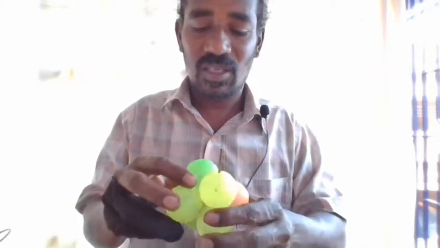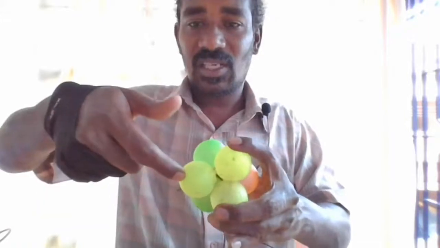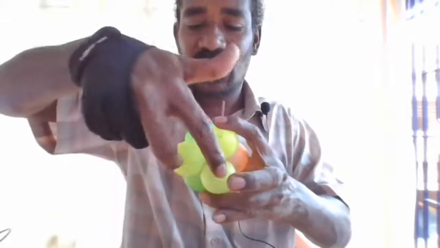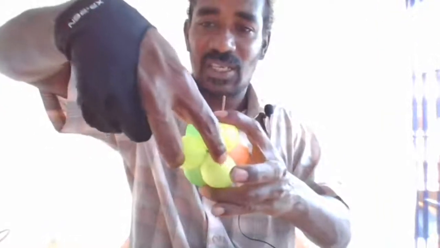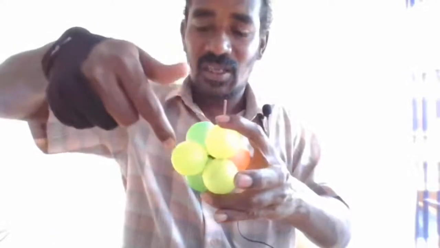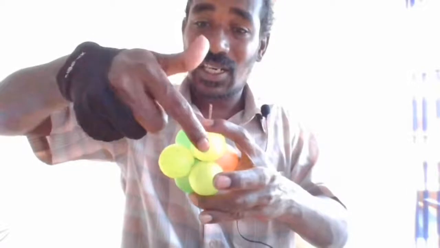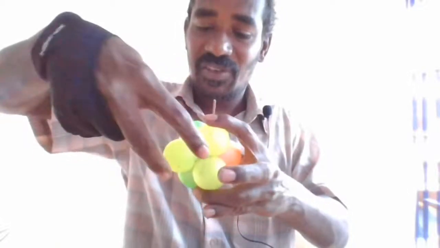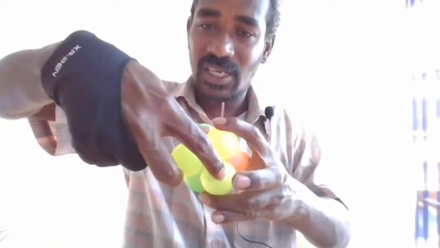Now we will take this layer. In this layer we are taking these three particles. If we join these three particles' center points, will we get a triangle? If we join the centers of these three spheres of this layer, will we get a triangle?